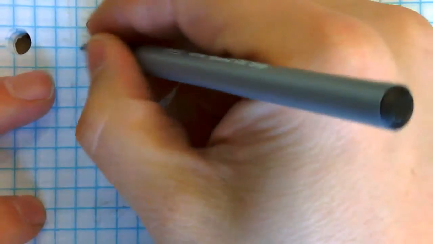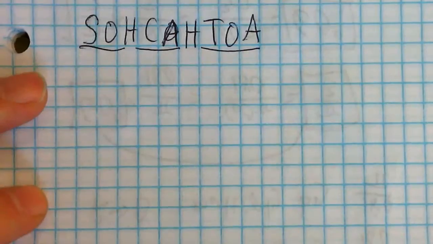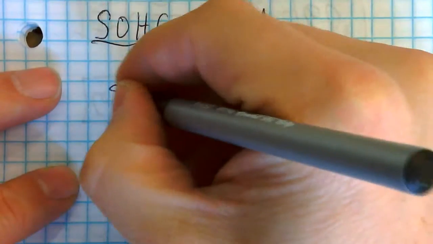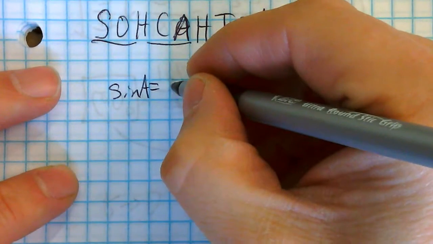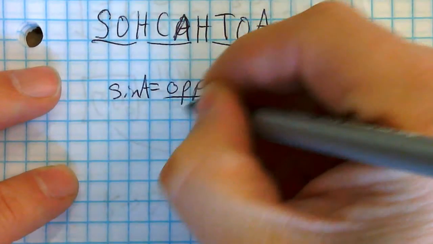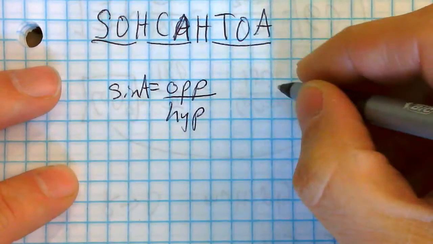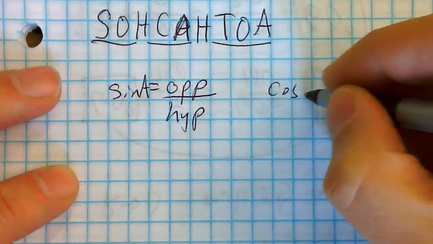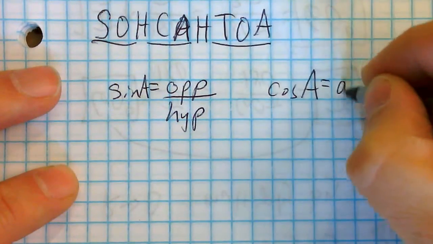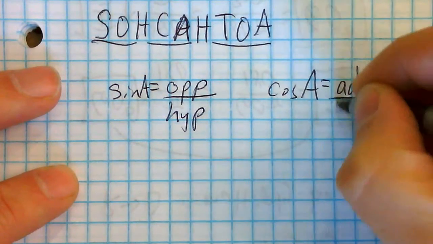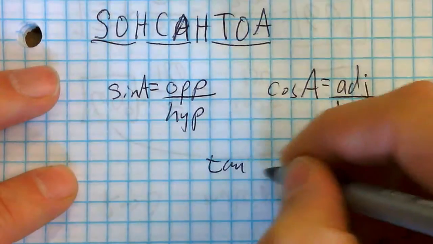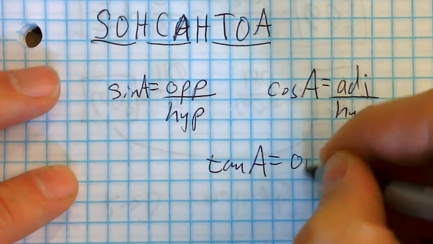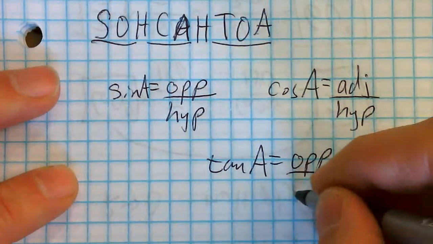Sine of an angle is equal to the opposite over the hypotenuse. Cosine of an angle is equal to the adjacent side over the hypotenuse. And tangent of an angle is equal to the opposite over the adjacent.